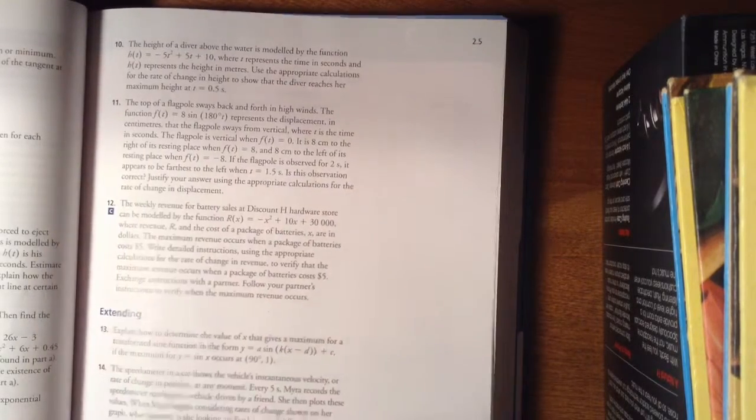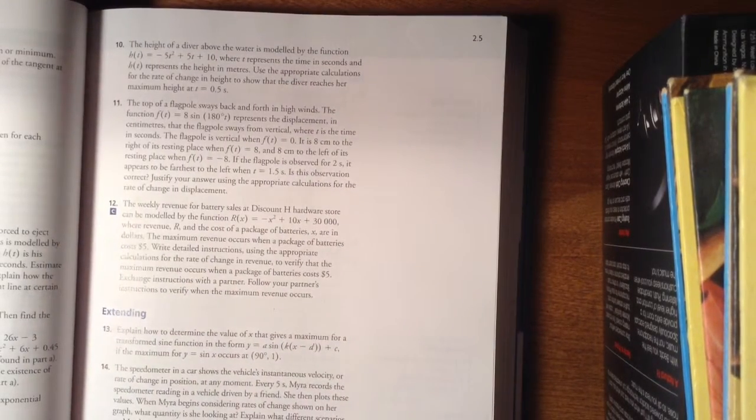So, the question states, the weekly revenue for battery sales at Discount H Hardware Store can be modeled by the function R(x) = -x² + 10x + 30,000, where revenue R and the cost of a package of batteries x are in dollars. The maximum revenue occurs when a package of batteries costs $5. Write detailed instructions using the appropriate calculations for the rate of change in revenue to verify that the maximum revenue occurs when a package of batteries costs $5. Exchange instructions with a partner. Follow your partner's instructions to verify when the maximum revenue occurs.